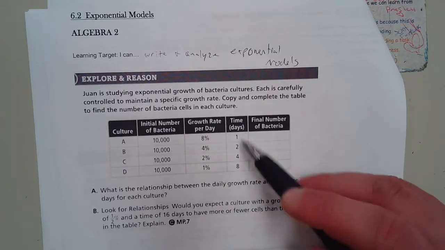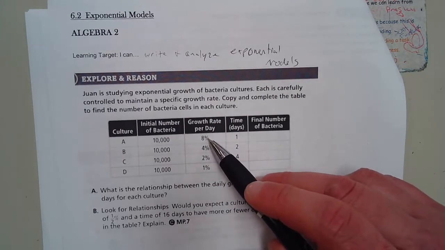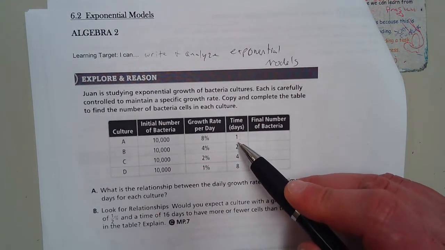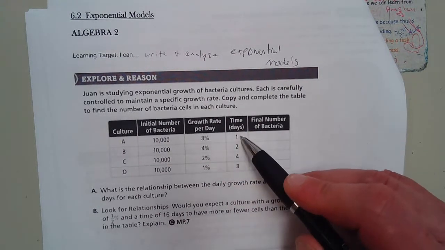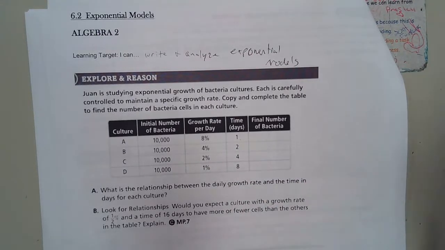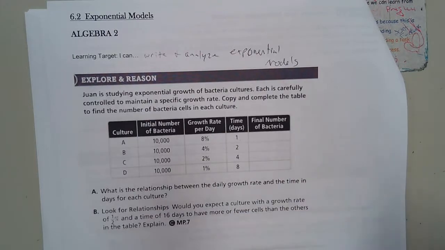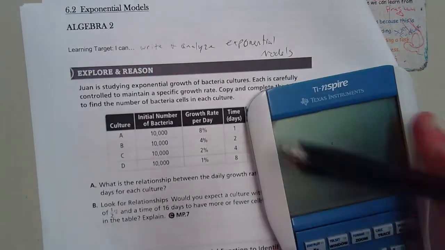Now, a lot of people see this and think, okay, if it's going to grow by 8% for a day or 4% for 2 days, that's going to be the exact same thing. So, yeah, 8% over 1 day or 4% over 2 days, that's coming out to be 8% either way, or 2% over 4 days. So a lot of people look at this and think that these are all going to be equivalent. But in fact, they're actually not.